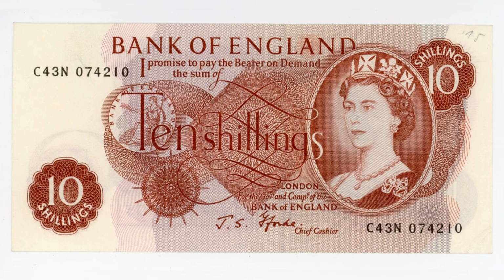This English 10-shilling note was the first and only issued Bank of England 10-shilling note to carry a portrait of a monarch. It was first issued in 1961, although the picture itself is said to date back to 1956. The Queen would have been just entering her 30s when this image was created. It shows a very smooth-faced young woman decorated in the crown jewels.